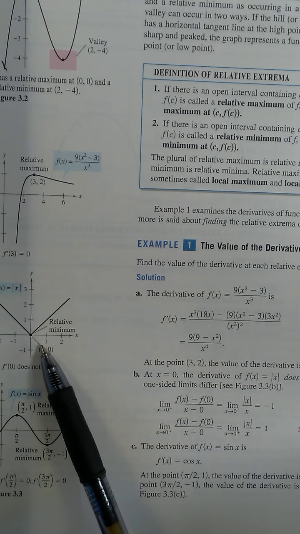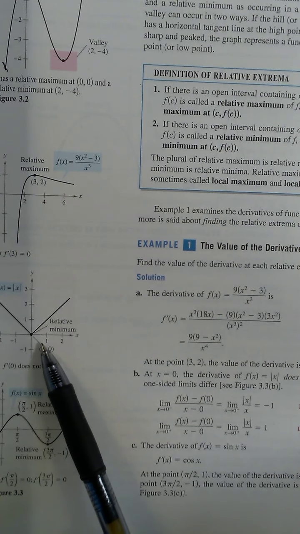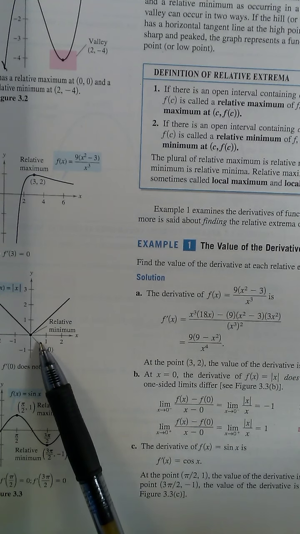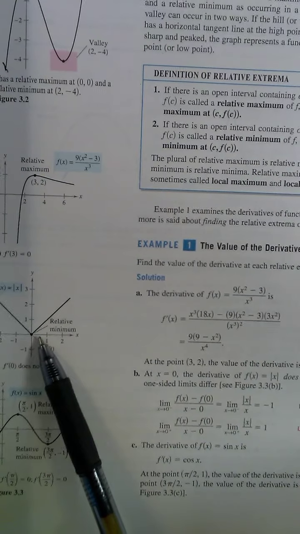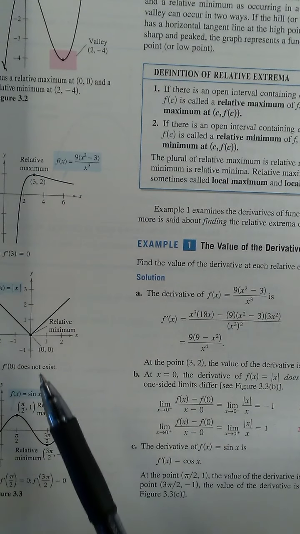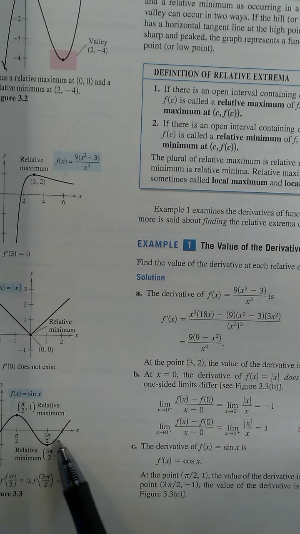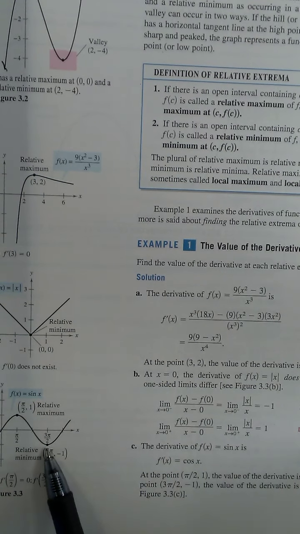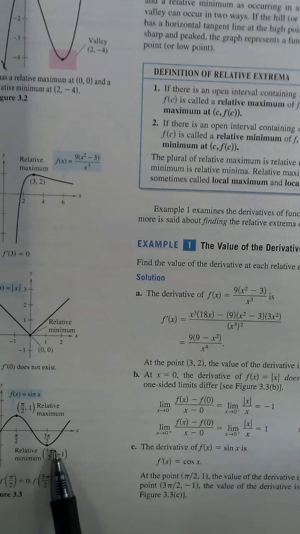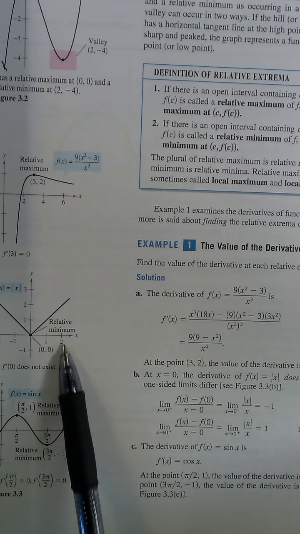So when we're hunting for max and mins, we're going to have to also figure out where the corners are, as well as where the smooth peaks and valleys are. Where you have smooth peaks and valleys, you have horizontal tangent lines. Up here, there is no tangent line.